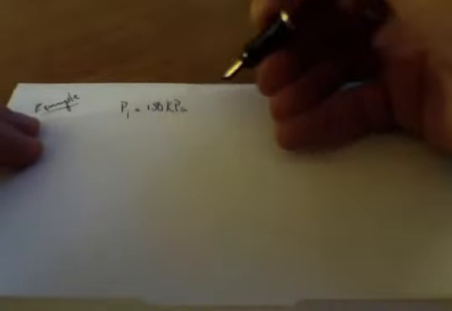Good. One more. Let's just make sure we're happy with the next one. Okay, what do we have? We have initial pressure of 150 kilopascals with a temperature of 450 Kelvin.